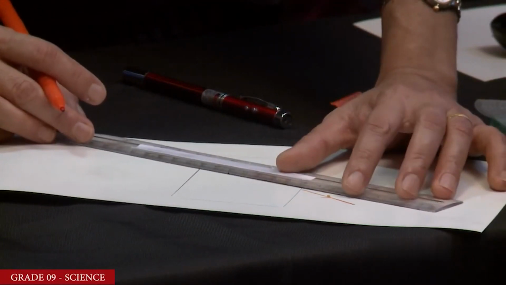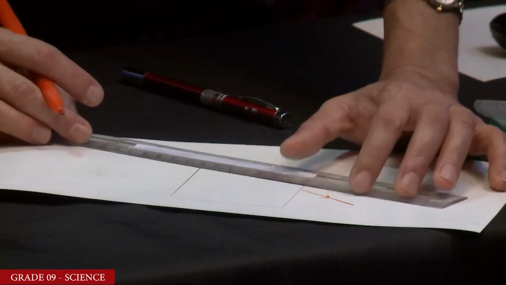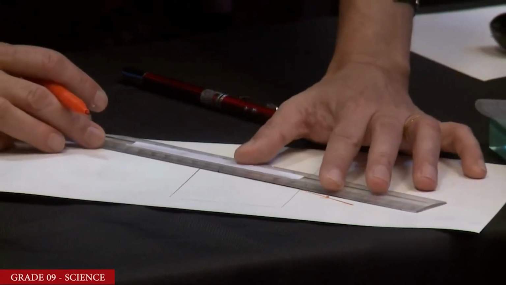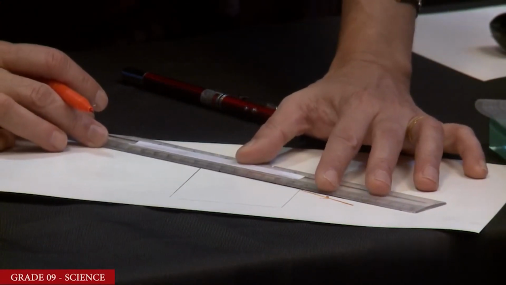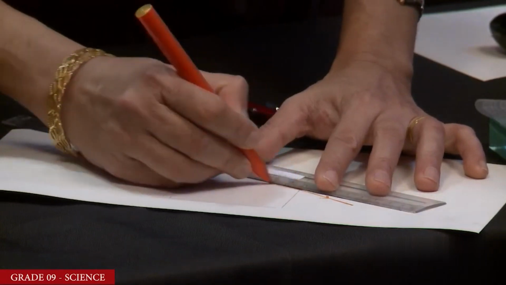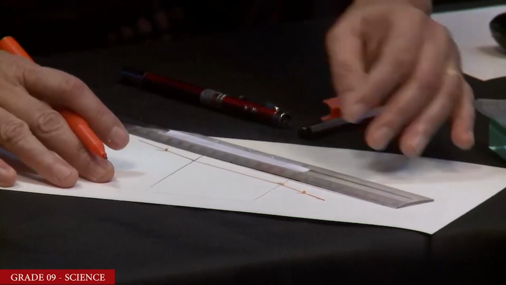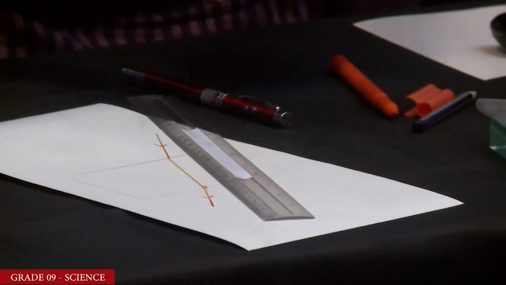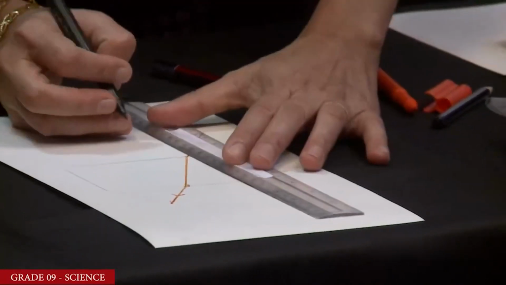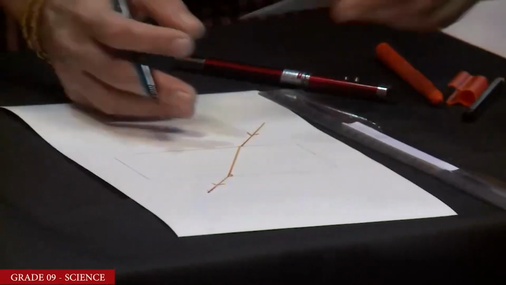So, I will connect these 2 points to get the refracted ray, and I draw the normal to this surface.